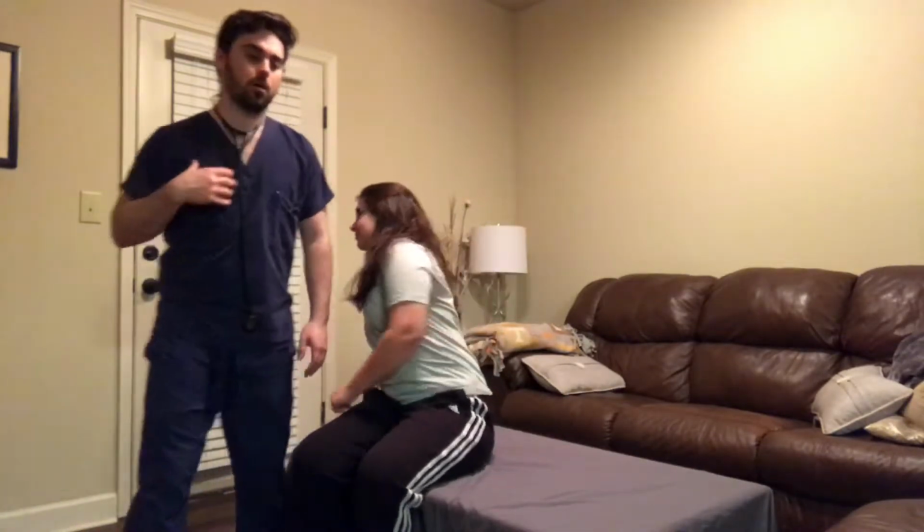I'm here to go over an assessment of the lungs, heart, thorax, and the abdomen. To start out, we're going to ask our patient to face back this way, and we'll examine the posterior side.